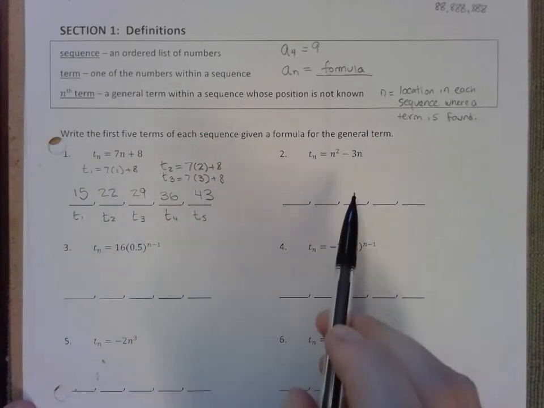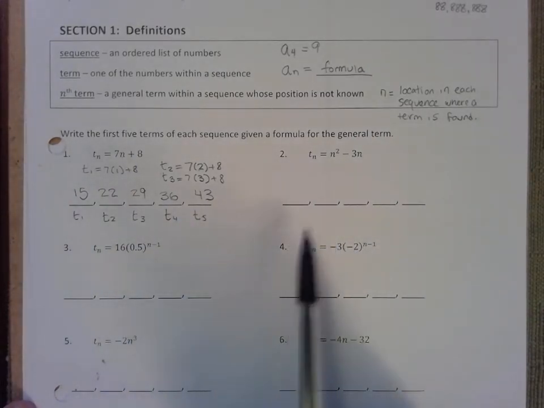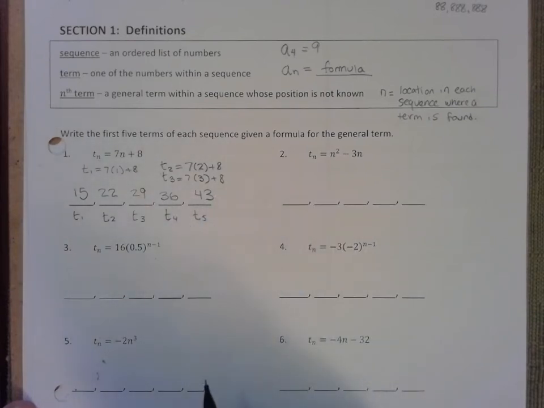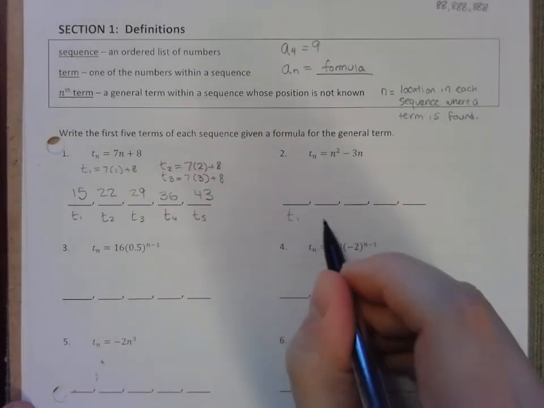Going across to exercise 2, we'll take a look at this pattern and see how we can generate the first 5 terms doing the same thing we did in exercise 1. Let's plug in the values 1 through 5 to get each term.